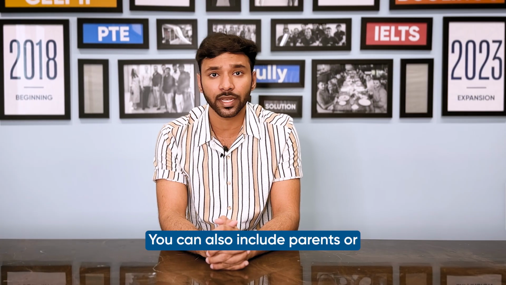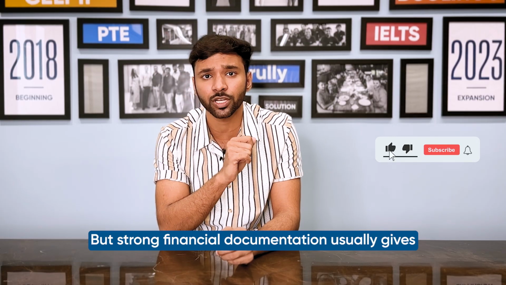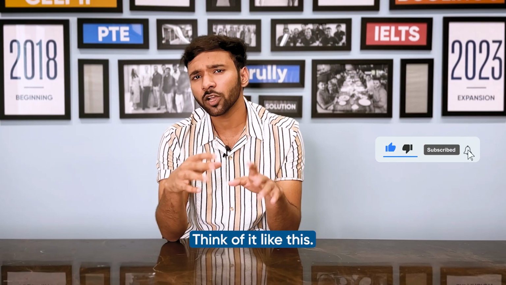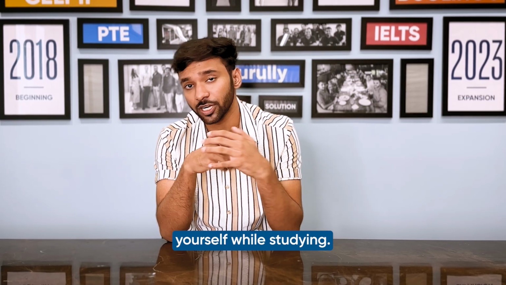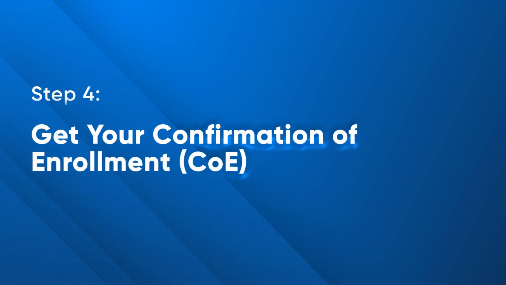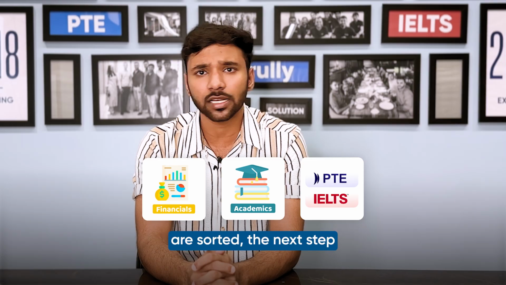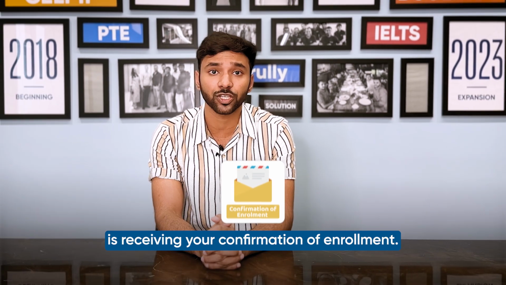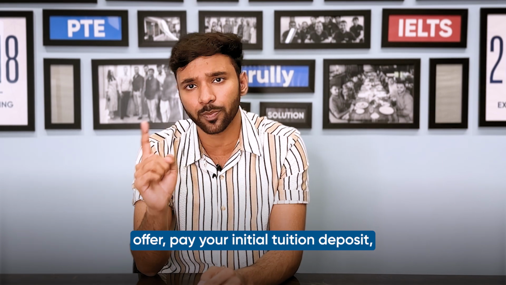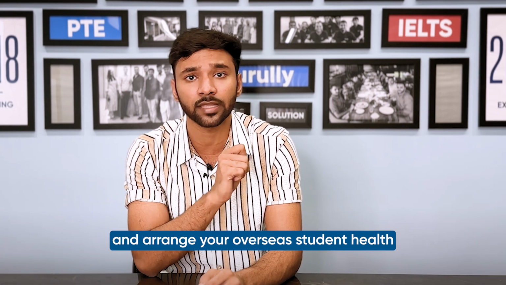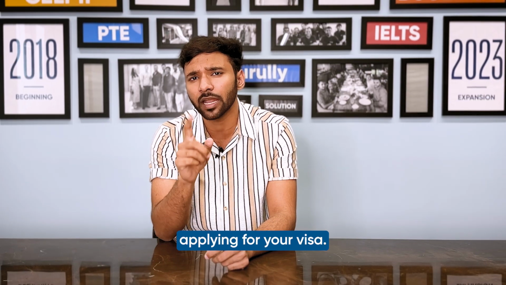You can also include parents or a spouse as financial sponsors, but strong financial documentation usually gives your application more weight. Think of it like this: the visa officer just wants to be sure that you can support yourself while studying. Step 4. Get your Confirmation of Enrollment. Once your academics, PTE or IELTS, and financials are sorted, the next step is receiving your Confirmation of Enrollment. In most cases, you'll accept your offer, pay your initial tuition deposit, and arrange your Overseas Student Health Cover first. After that, your university issues the COE, which you will need when applying for your visa.